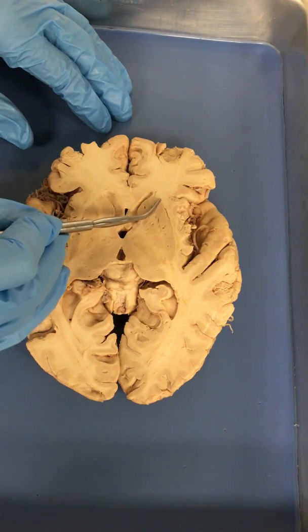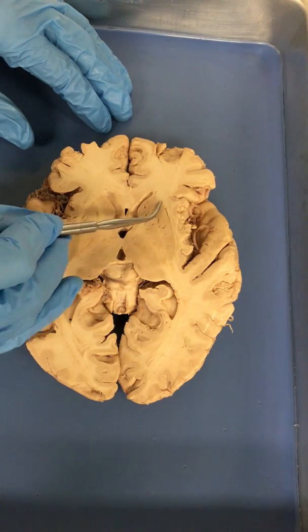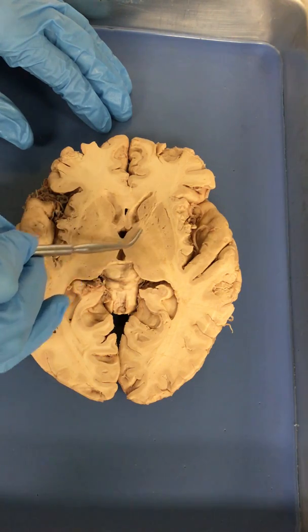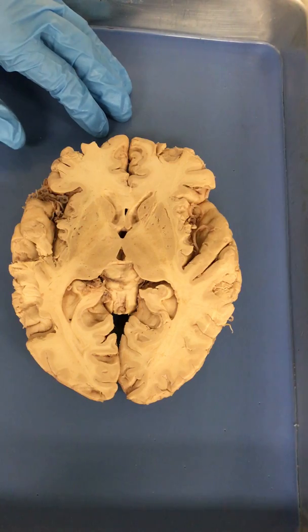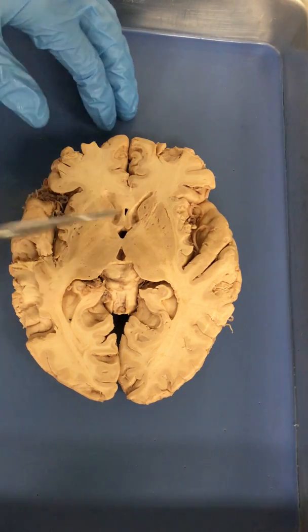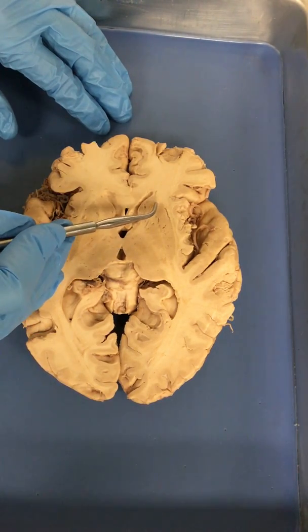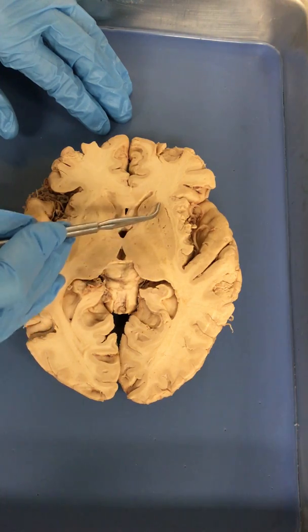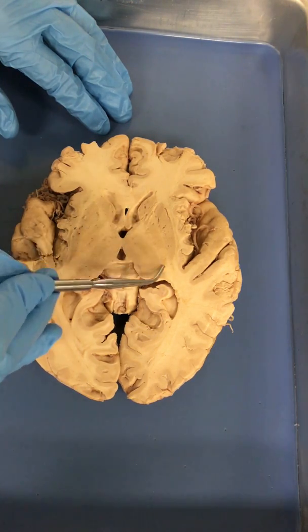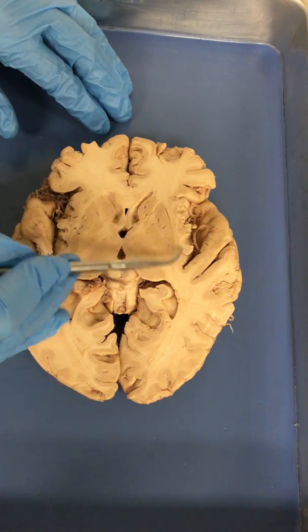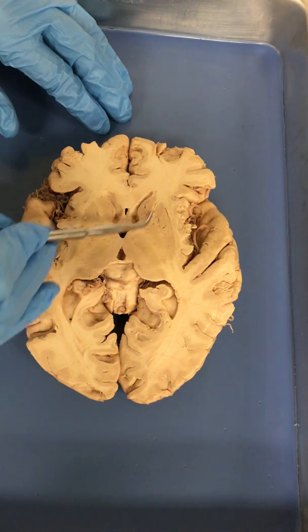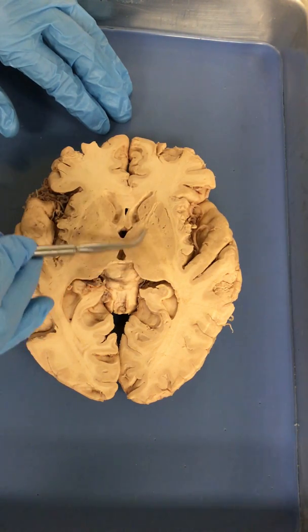Then if you look closely, you see our white boomerang shape. Anybody remember from an earlier lab what the white boomerang shape was? Right, internal capsule. Okay, so here's the internal capsule, right? Because we have an extreme capsule, an external capsule, and an internal capsule.